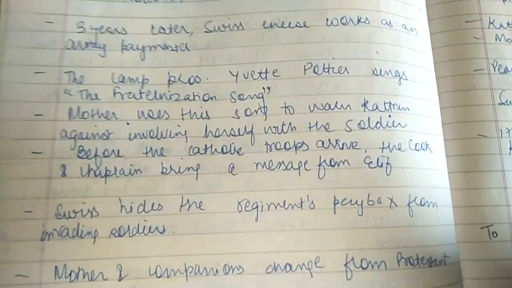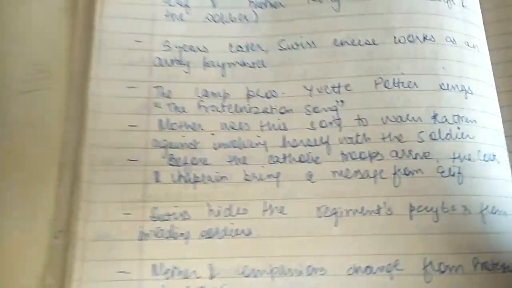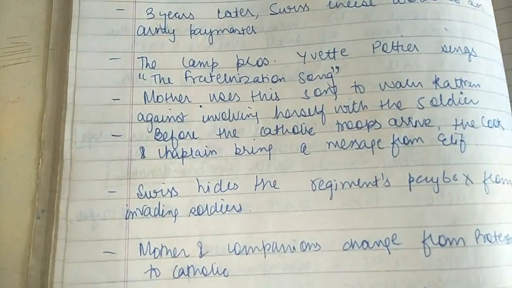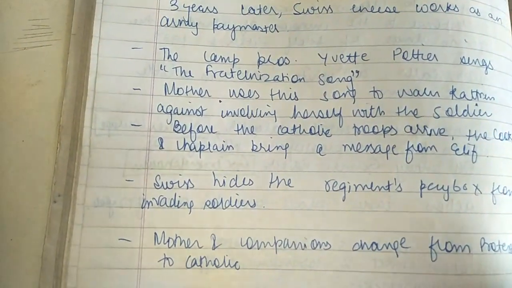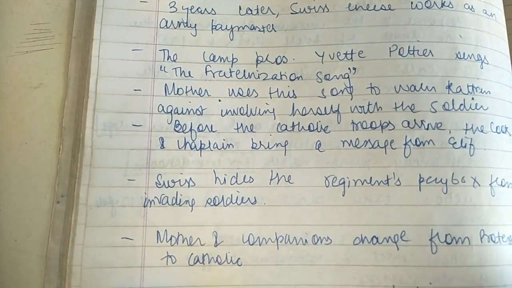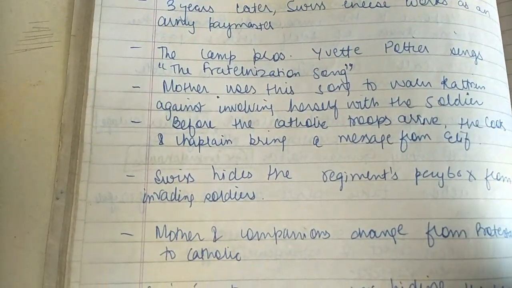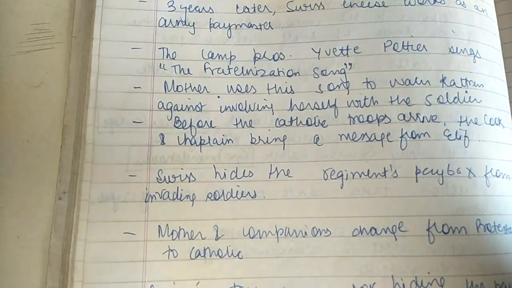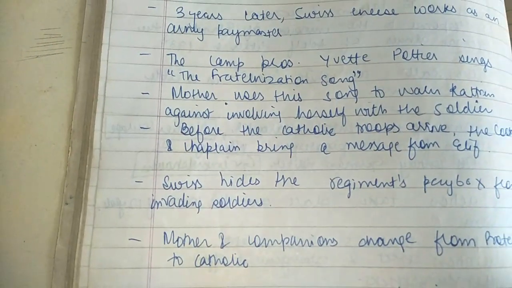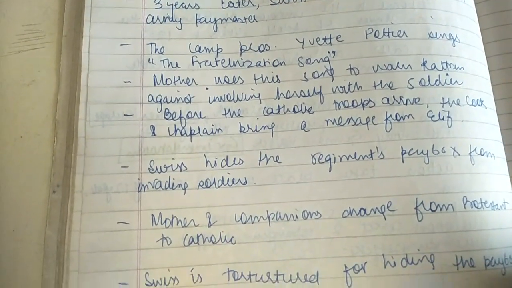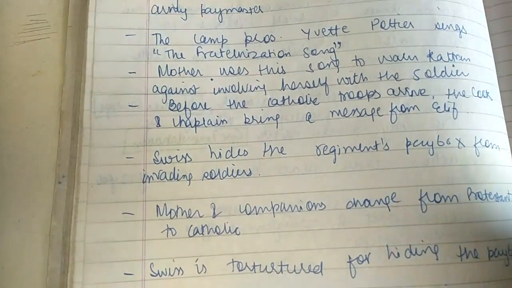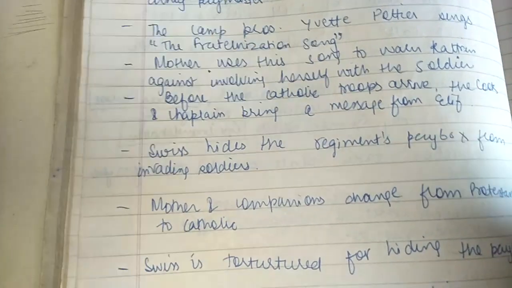So she always used to warn her. Now before the Catholic, what happens is we see that there is an announcement that the Catholic troop is coming. But everybody here is Protestant, so they had to do something or other. So there is an attack by the Catholic group, and we see that the chaplain brings a message from Elif.